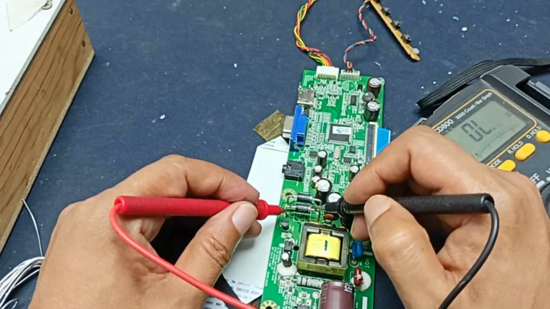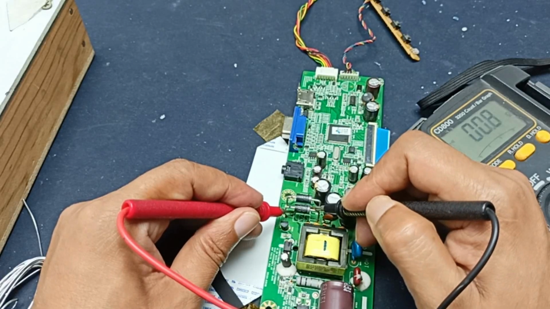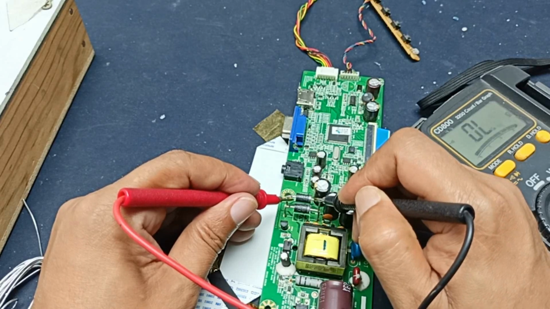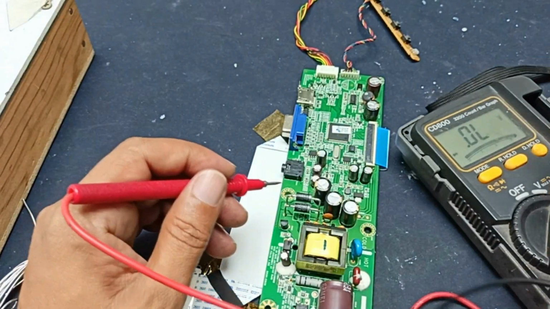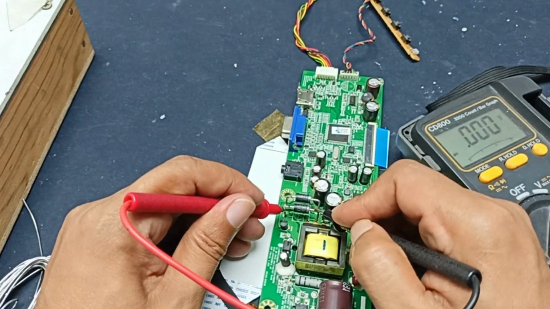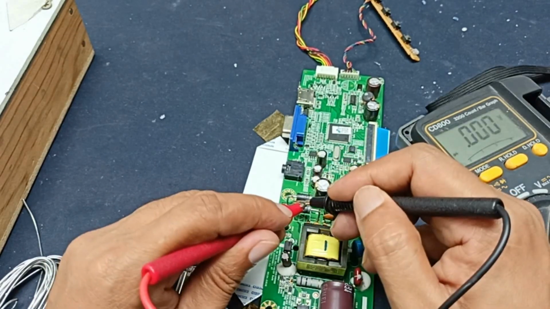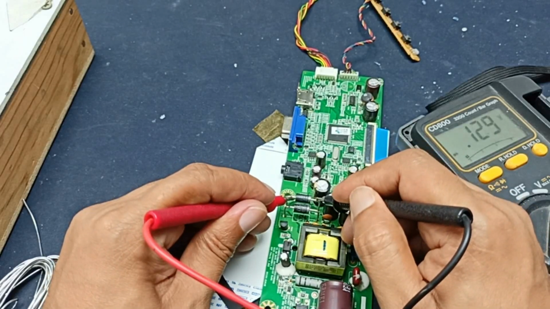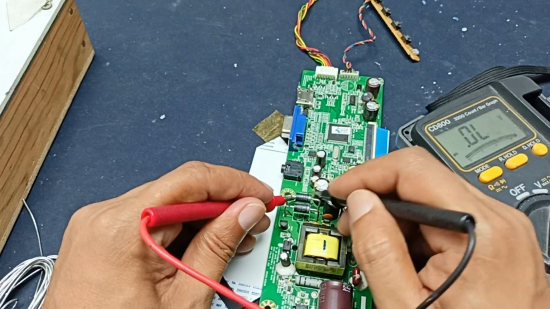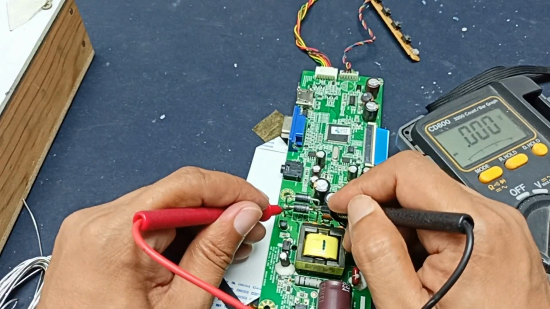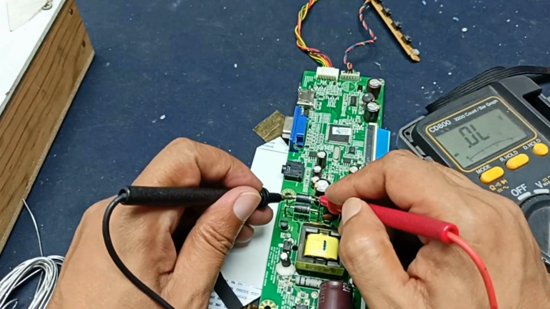What happened here? This diode is showing short. This one is okay. Check it here. Short circuit, and here it is showing below, and this diode is okay, but this one is short. Let's open it and check it.